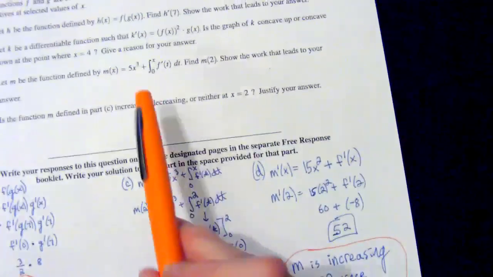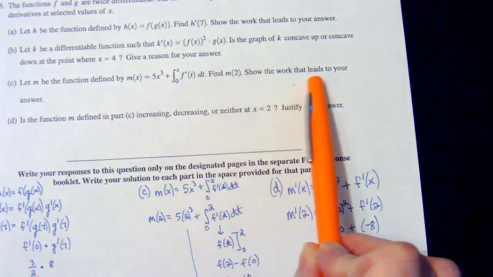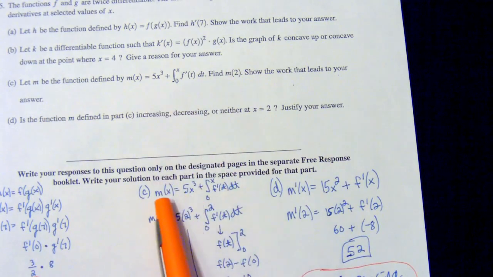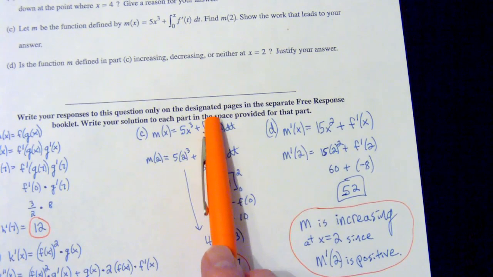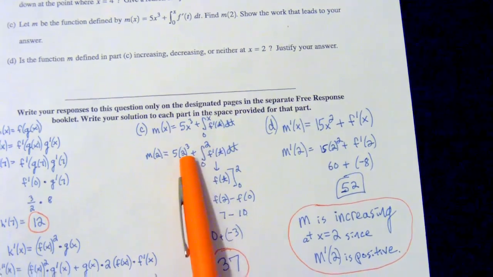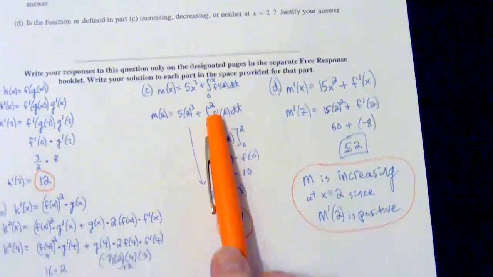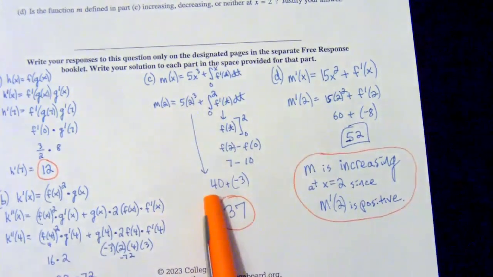And then letter C gives us this. Find m of 2, show the work that leads to your answer. All right, so m of x is equal to this. So m of 2, it just means take the 2 and plug it in for the x's there. I plug the 2 in for that x, plug the 2 in for that x. And so that was just 40 right there.